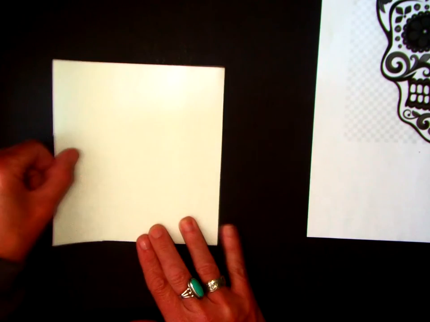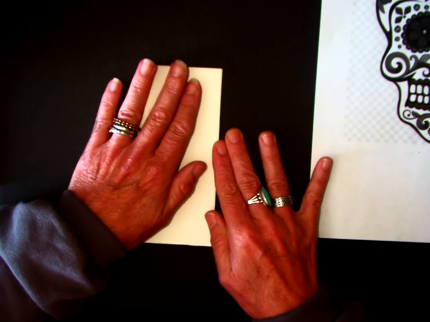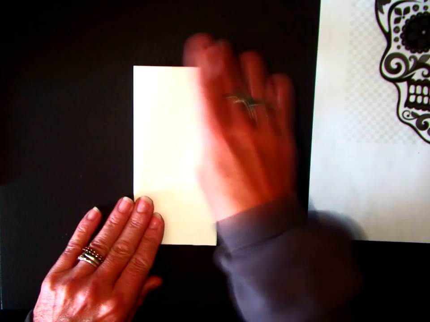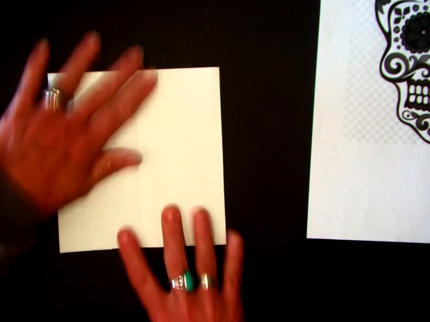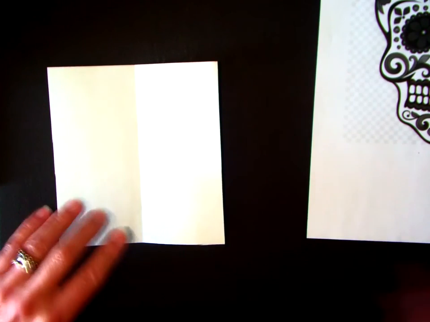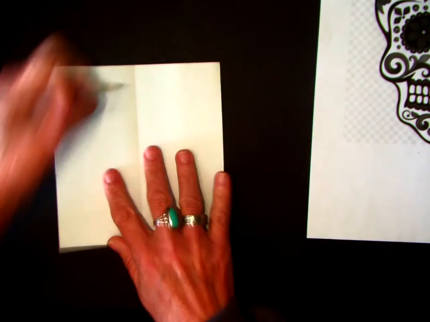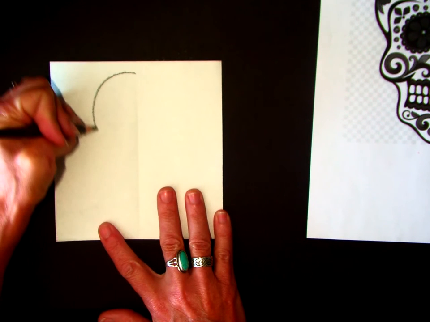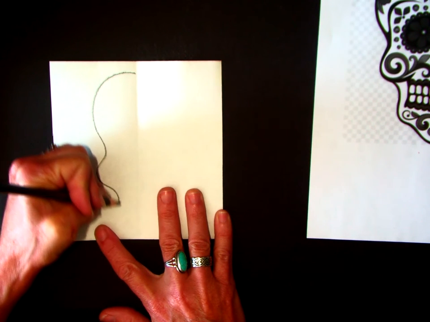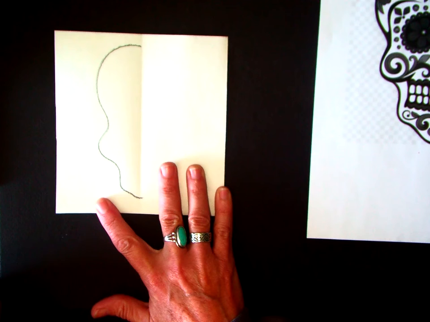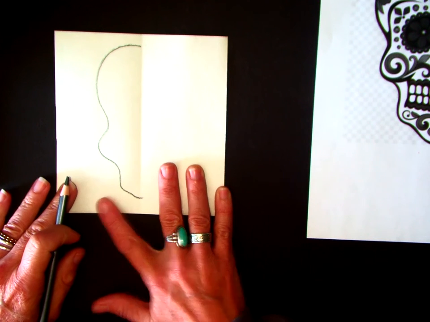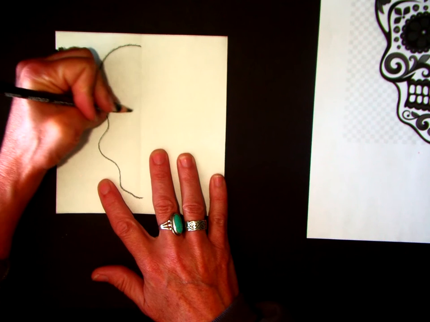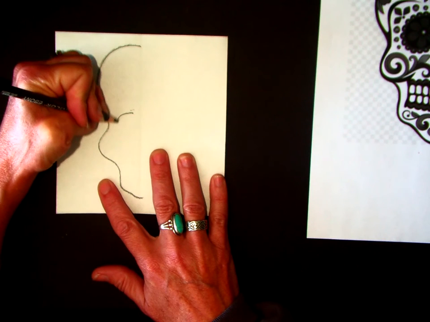So I'm going to fold my paper vertically instead of horizontally, and I'm going to open it so it's going to be up to down. On one side of this, I'm going to draw my first shape of the skull. Coming from the center where the crease is, I'm going to go, and I'm just going to draw one side. All right, and then I'm going to go ahead and draw the eye, and the eye is farther down on the head.